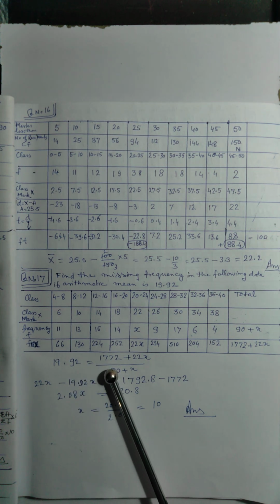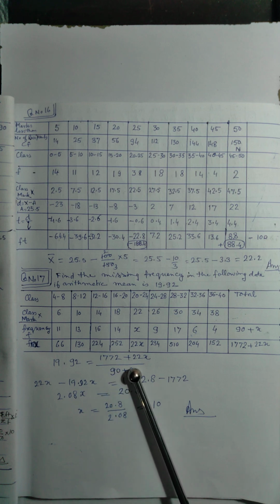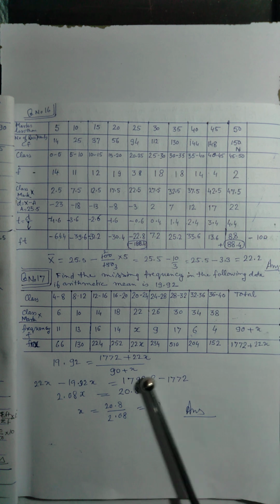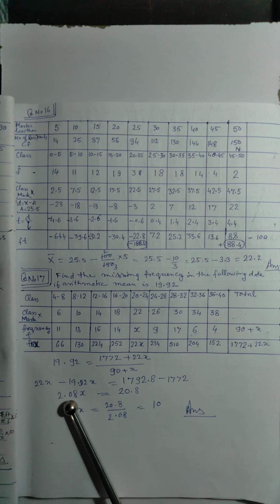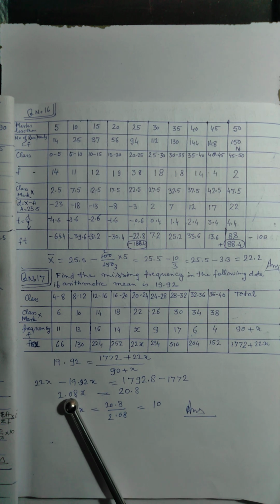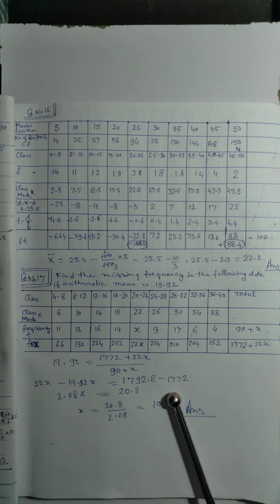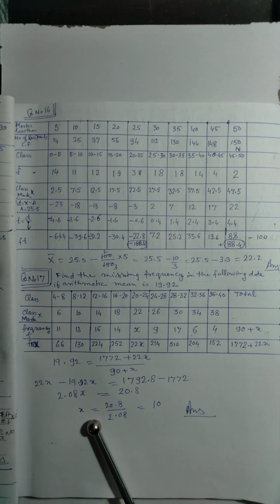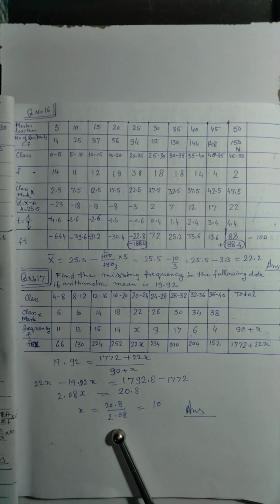Here you see the summation of fx is 1772 plus 22x, whole divided by 90 plus x. 90 plus x, that is n, the total frequency. Now cross multiply it. You will get 22x minus 19.92x, it will be equal to 1792.8 minus 1772. You solve it, you will get 2.08x equal to 20.8. So x is equal to 20.8 divided by 2.08.